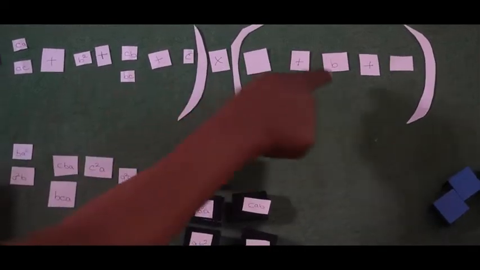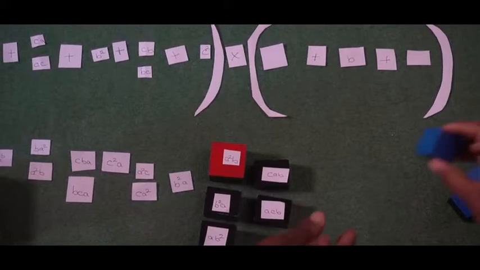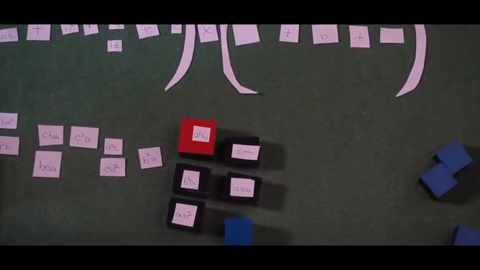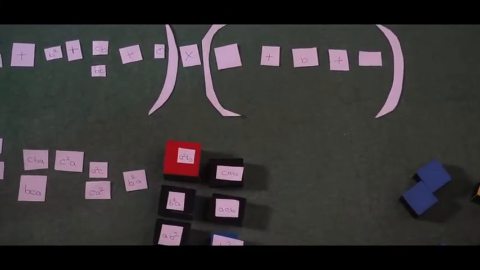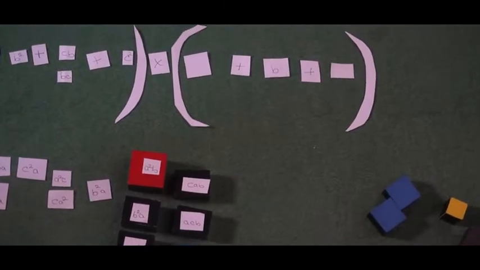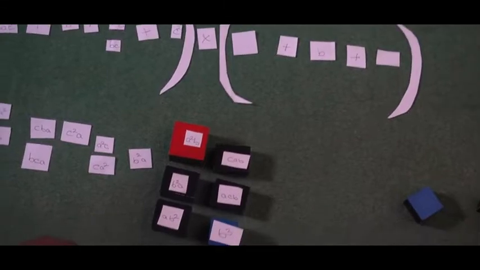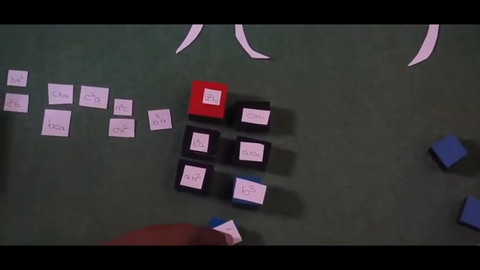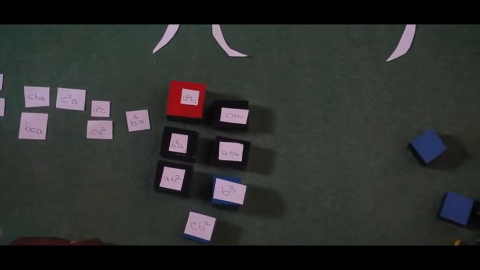B squared times B, B cube. Get the cube. CB times B, CB squared. Yes, the height of C and B squared. BC times B, B squared C. Get the prism.